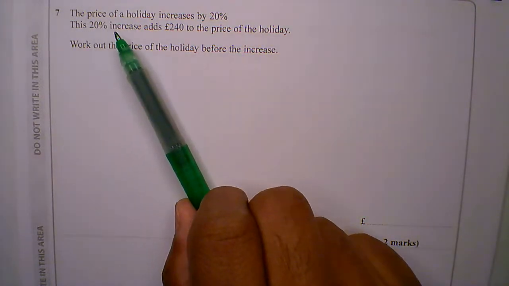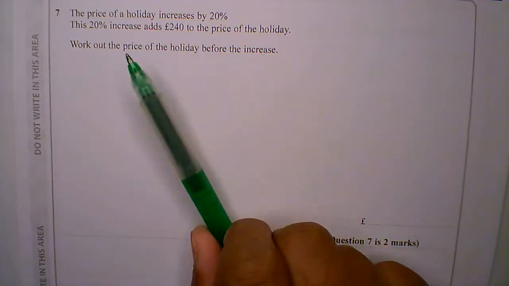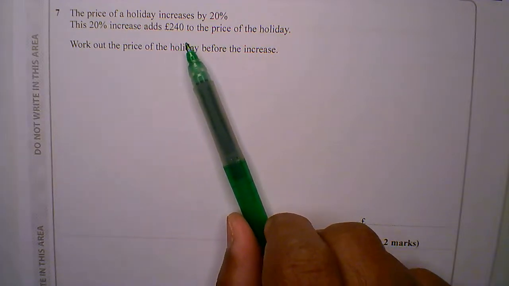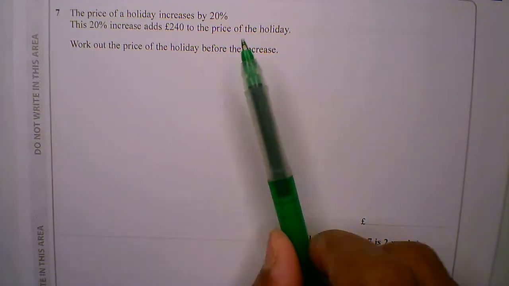Right, question 7. The price of a holiday increases by 20%. This 20% increase adds £240 to the price of the holiday. Work out the price of the holiday before the increase.